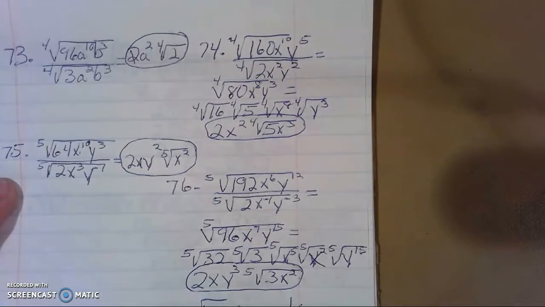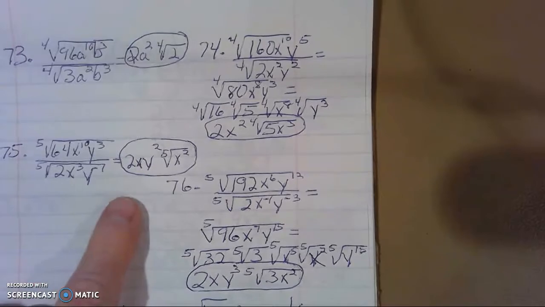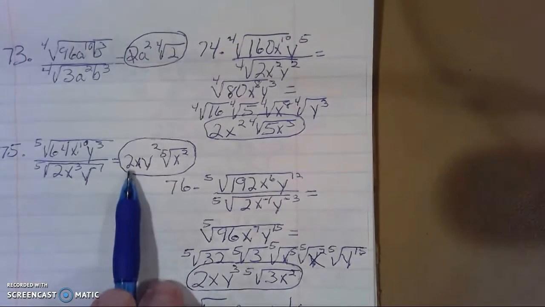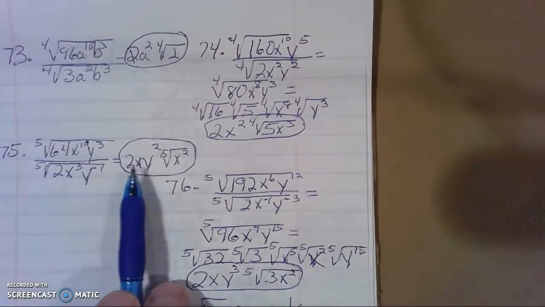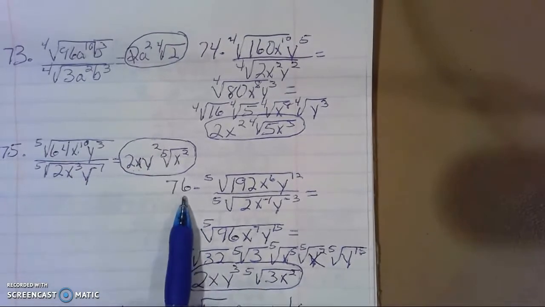75, 5th root of 64, x to the 10th, y cubed, over the 5th root of 2x cubed, y to the negative 7th, comes out to 2xy squared, 5th root of x squared.